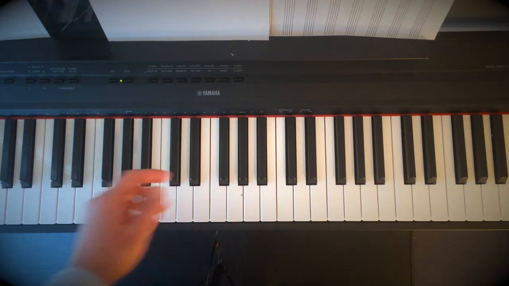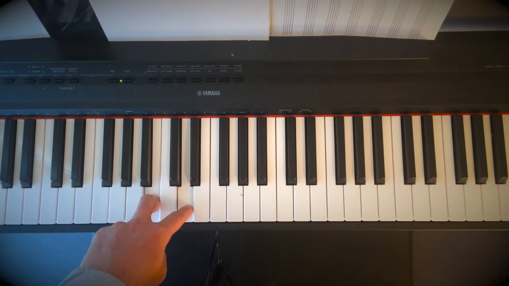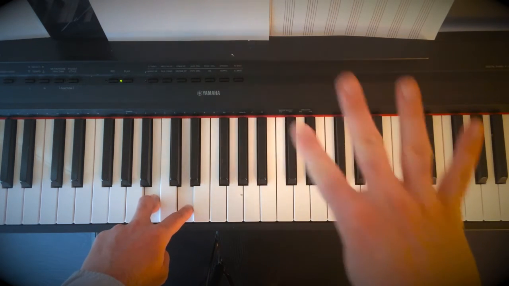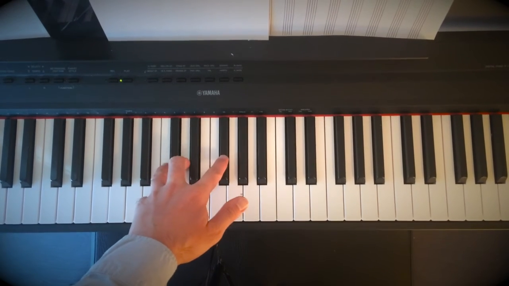Now let's make a B minor chord from that note. Let's go 1, 2, 3. So that's a minor third first, and then from this note a major third, which is 4 semitones. 1, 2, 3, and 4.